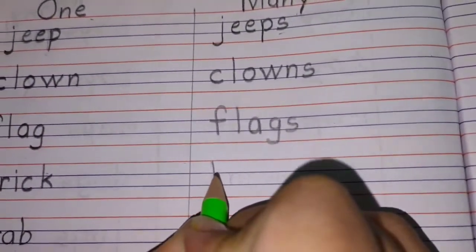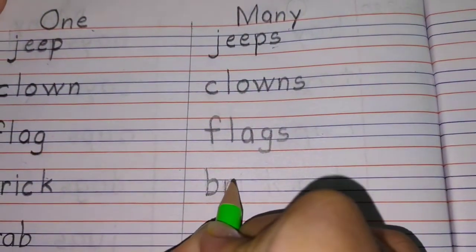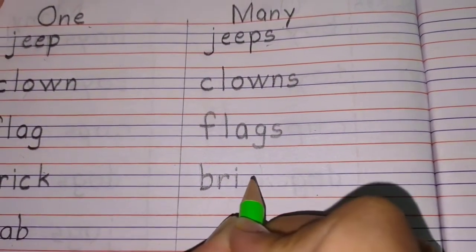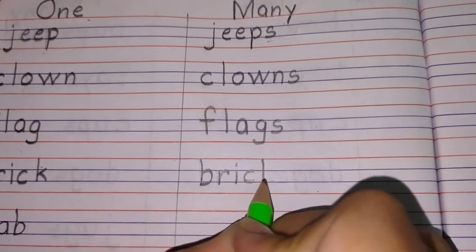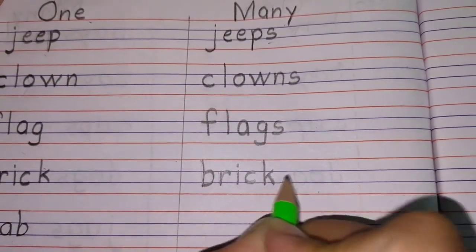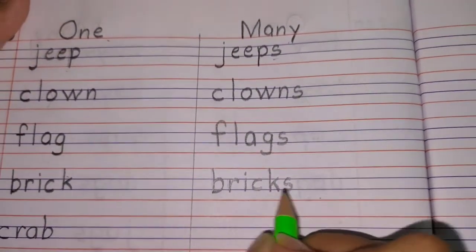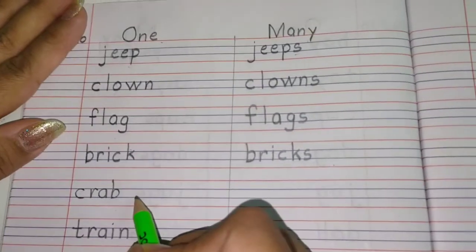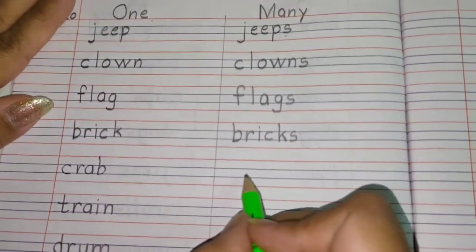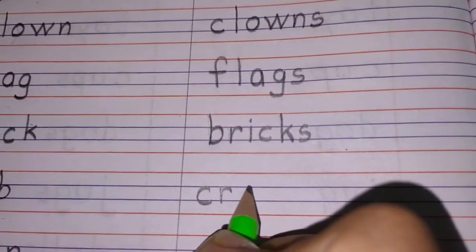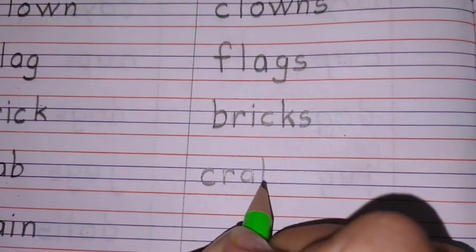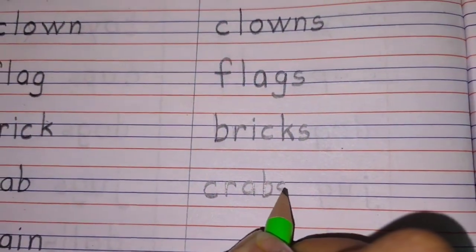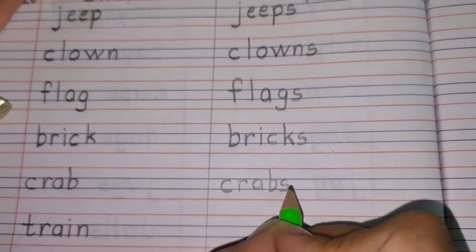So we write B R I C K S, brick, bricks. Next is one crab. Single crab. When we write many, it becomes crabs. So answer is C R A B S. We add an S, crabs.